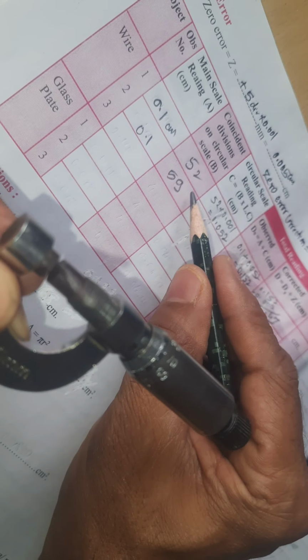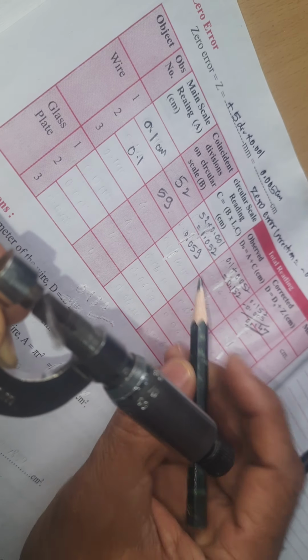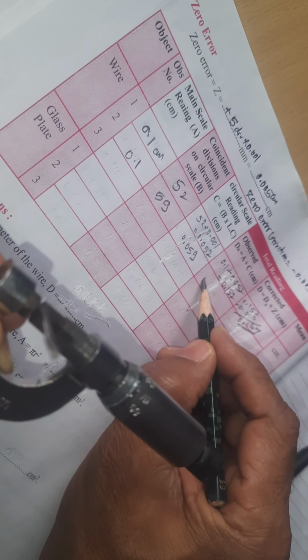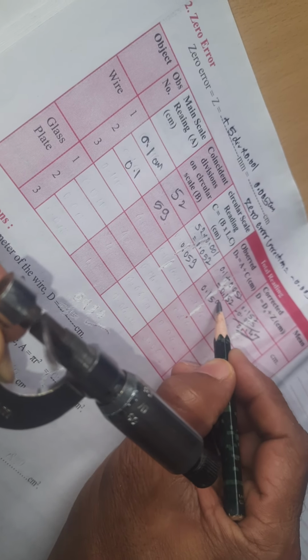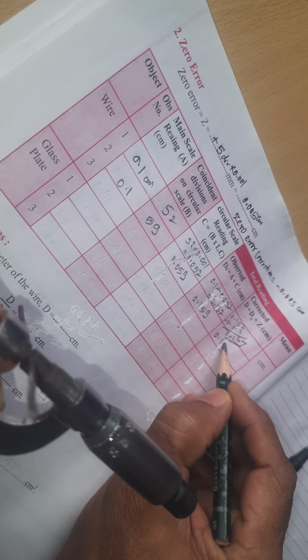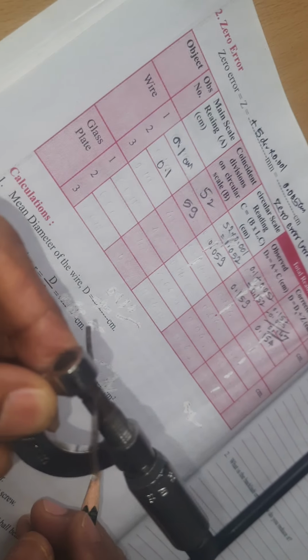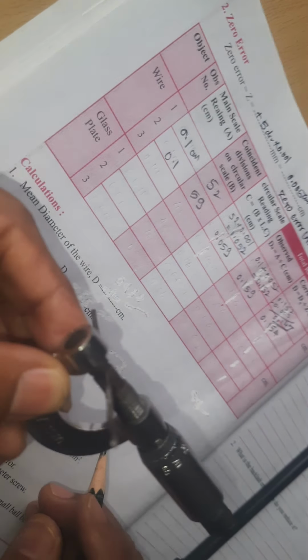Then multiply it by least count, then we get 0.059. Then observed reading, we get 0.159. Subtract this zero error correction, then we get 0.154 centimeter. Now this is the second observation.